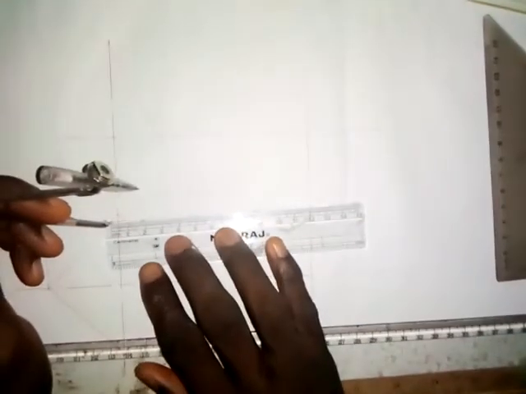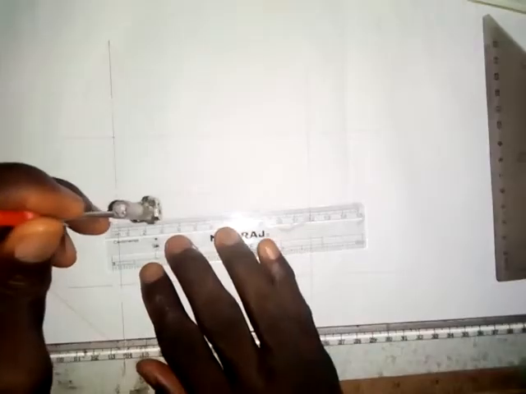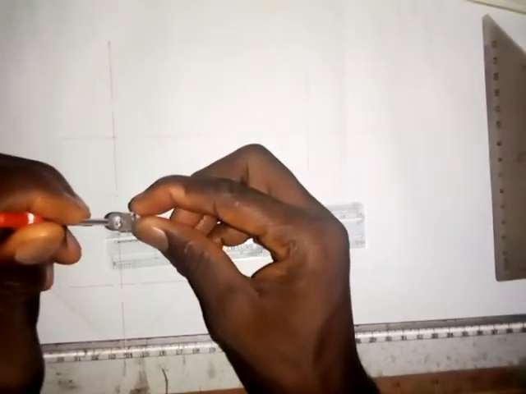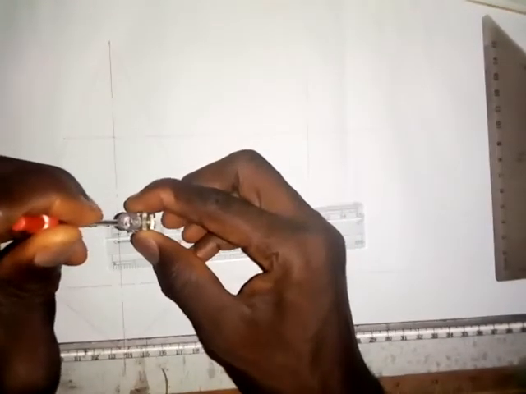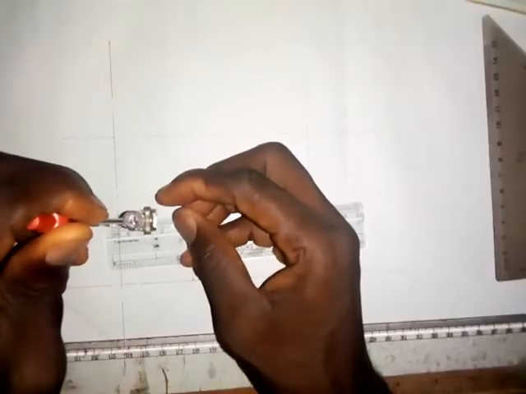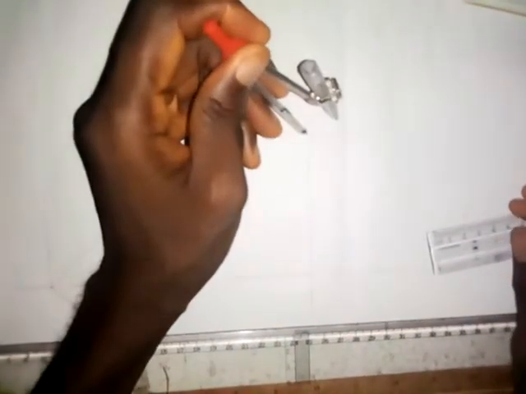Alright, so the next thing that we are going to do is that, as we know that the diameter of the cylinder is 40, that means the radius is 20 millimeters. So take a measurement of 20 millimeters with your compass, put it at this point, and draw a semicircle. So draw a semicircle like this.